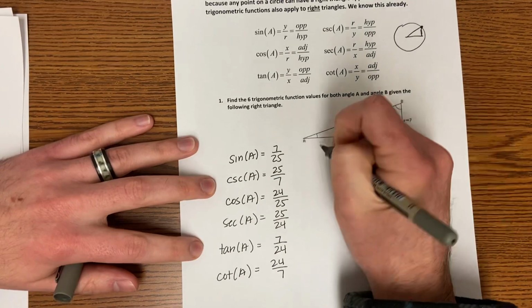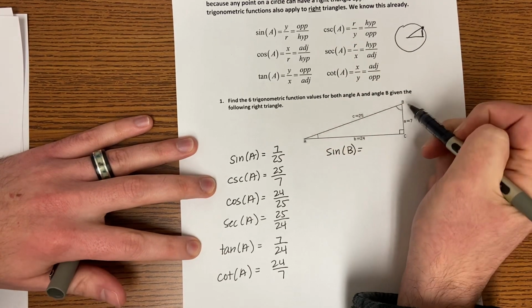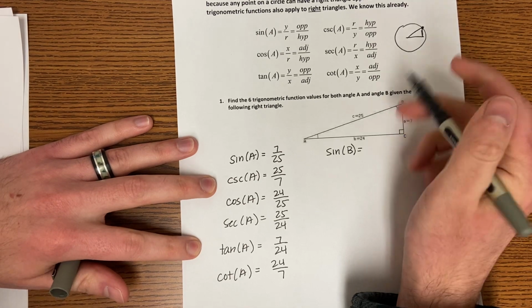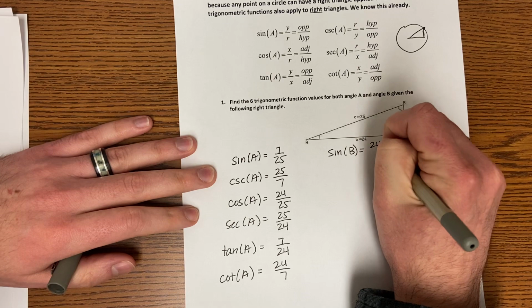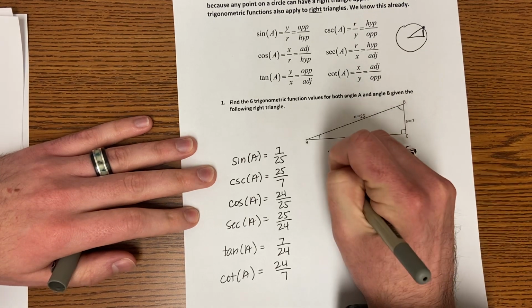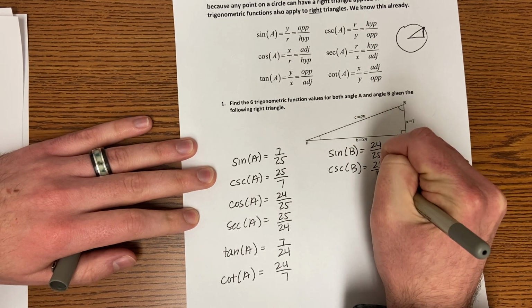Now though, if we look at it from perspective B, you'll notice that sine of B is opposite over hypotenuse. The hypotenuse is the same no matter which angle you look at it from, but what's opposite has changed, so now it's 24 over 25. And respectively, that means cosecant of B is 25 over 24.